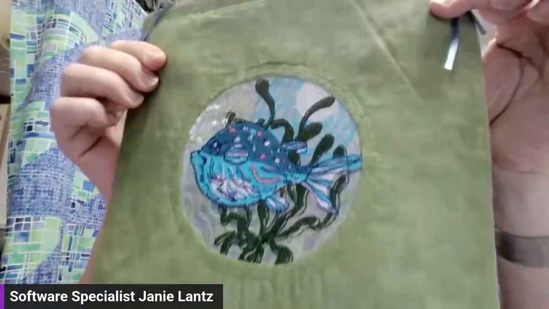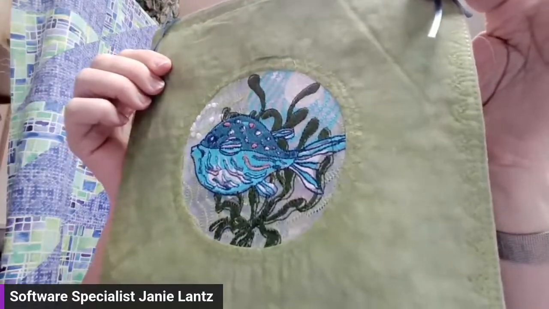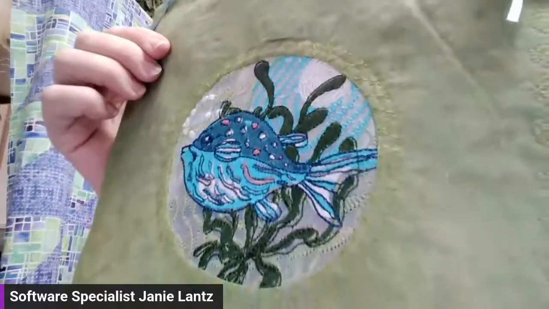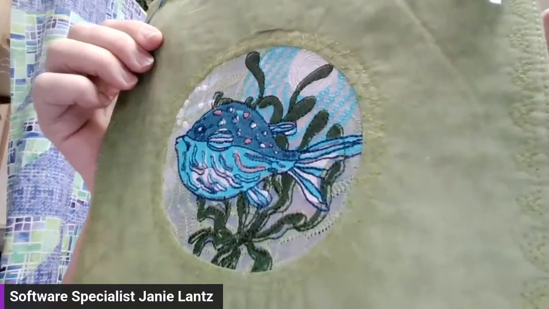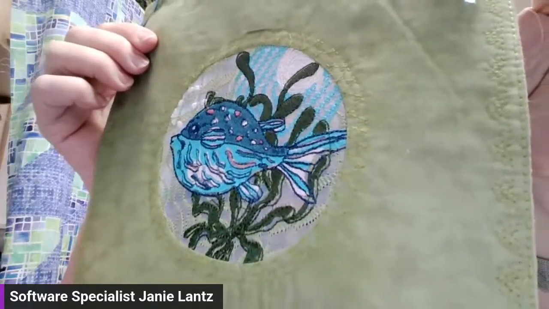This one is a little wall hanger, and it's done on a sheer fabric, but it's all just done in digitizing. And that background is several areas, if you can see it very well or not, several areas of different motif stitch fills. And then the little fish has pattern fills.